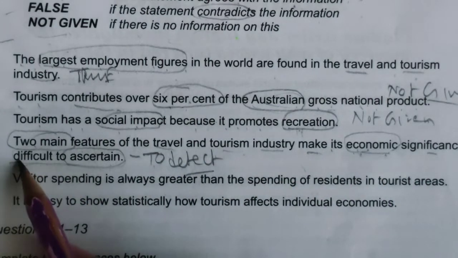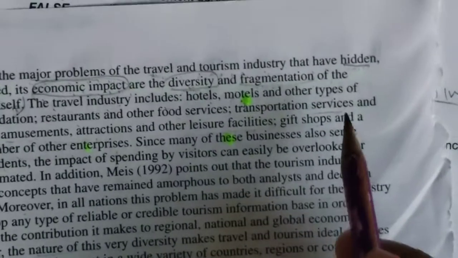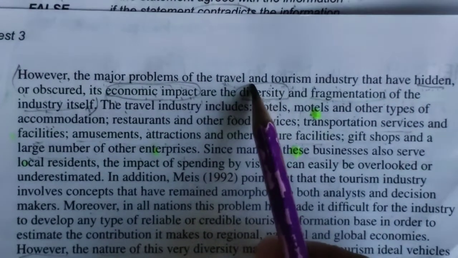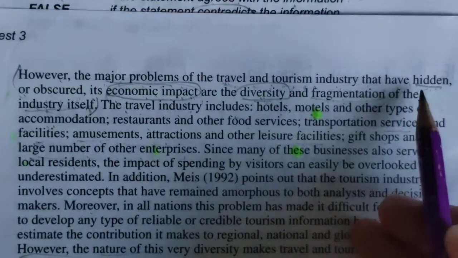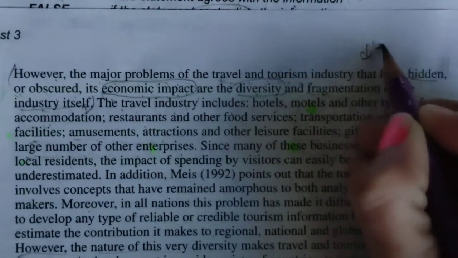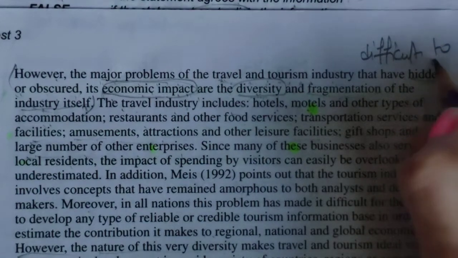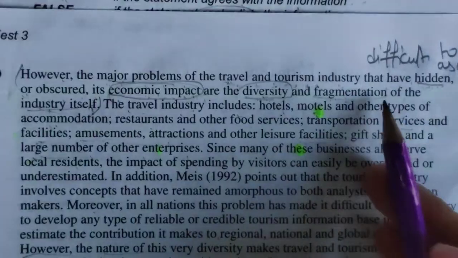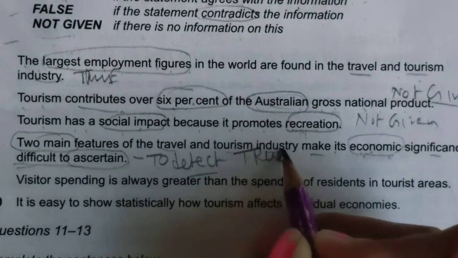So indirectly they have used the word difficult to ascertain, but here they are saying the opposite, meaning they are using the opposite word. The major problems of travel and industry that are hidden or obscured mean they can't find, difficult to ascertain. So directly they have written difficult to ascertain. That is given in the question statement, so they are matching the meaning. So here the answer is true.